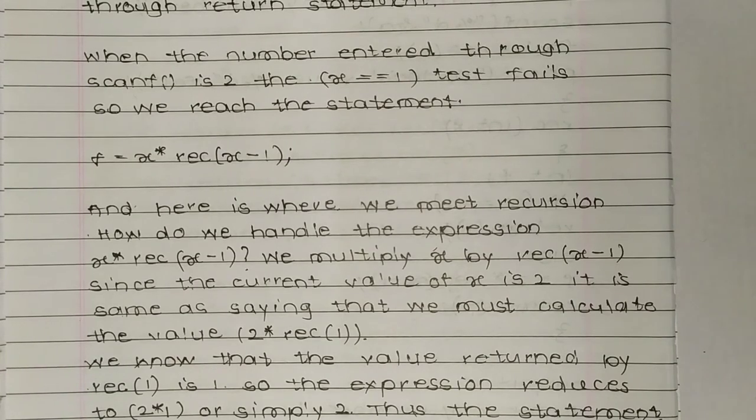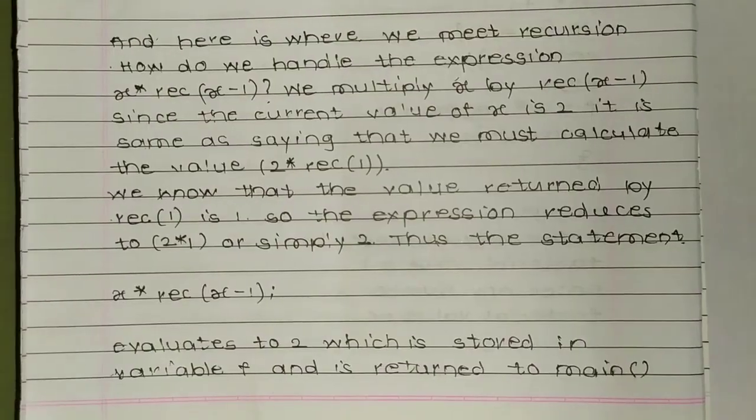How do we handle the expression x star rec(x minus 1)? We multiply x by rec(x minus 1). Since the current value of x is 2, it is the same as saying that we must calculate the value 2 star rec(1).